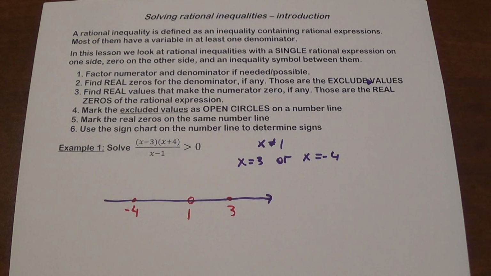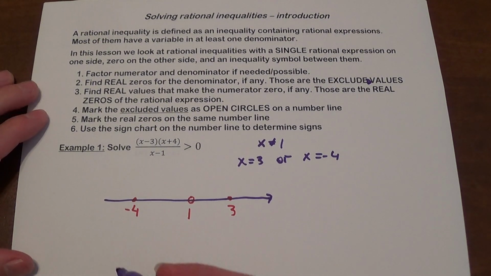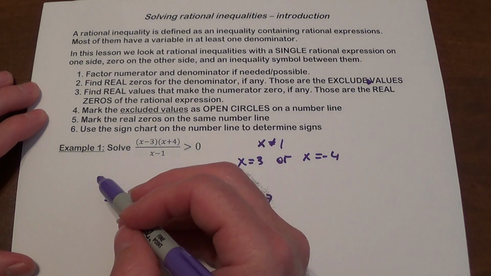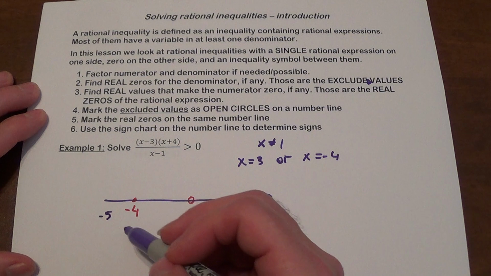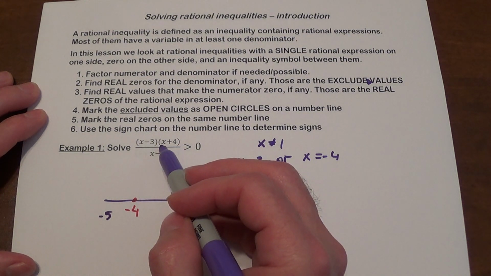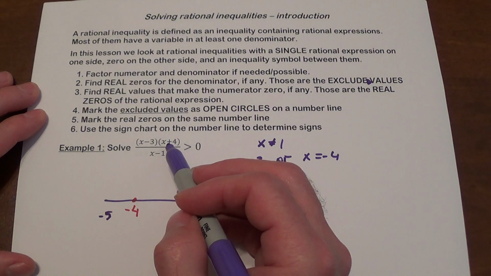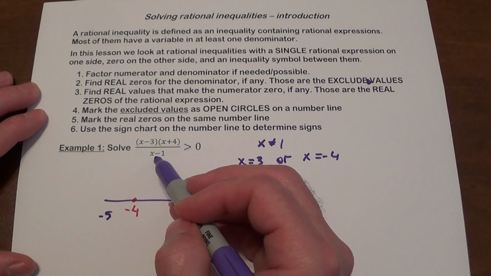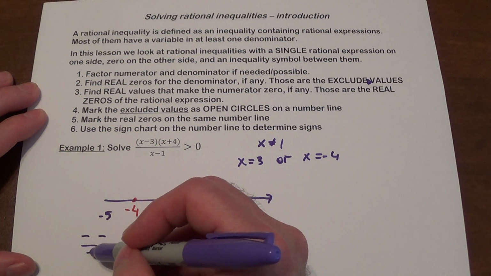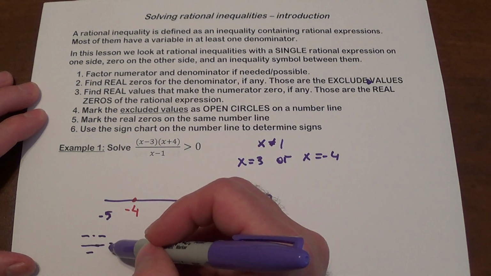So the next thing we are going to do is determine the signs. We're going to pick a number from each interval, plug it in, and see what sign we get. So if I pick a number here, let's say I pick -5. -5 minus 3 is negative. -5 plus 4 is negative. -5 minus 1 is negative. So we have negative over negative. That's going to give us a negative sign.